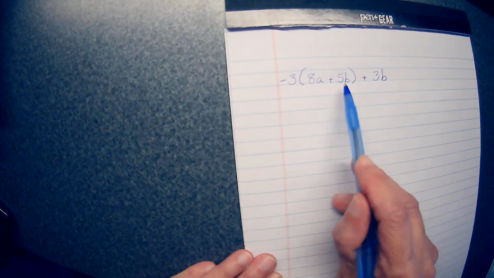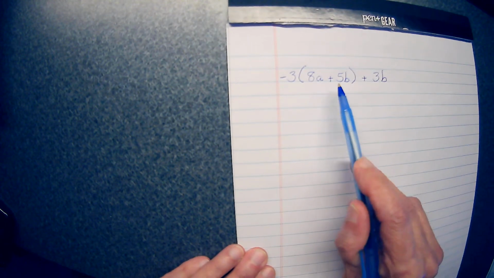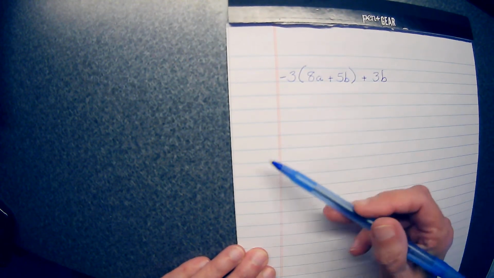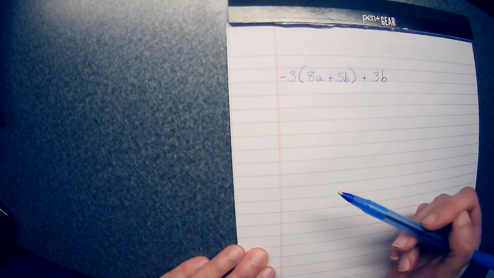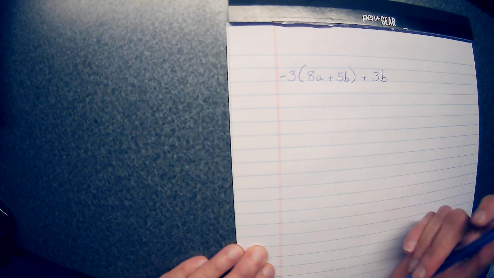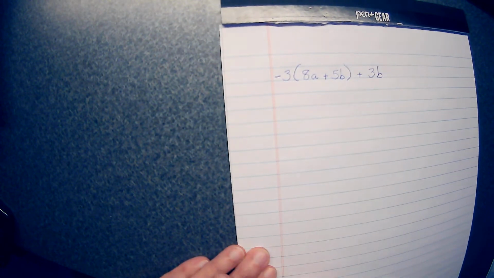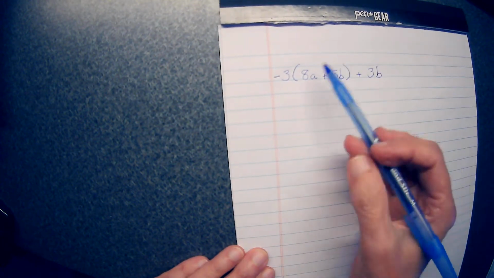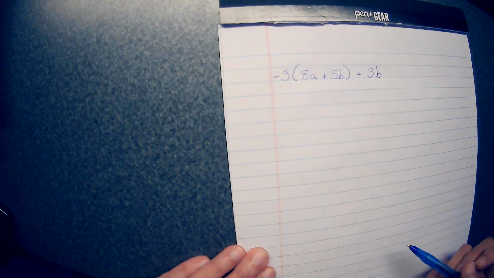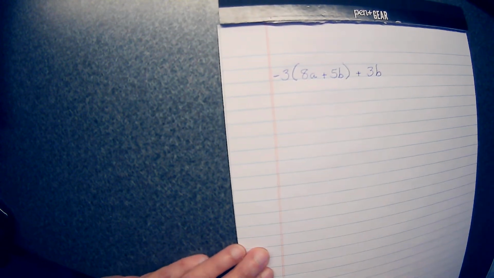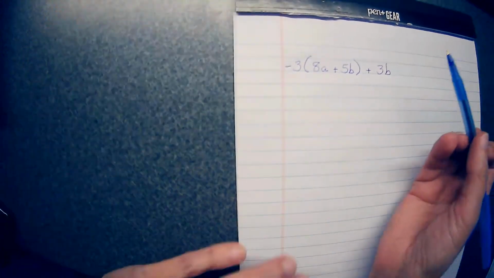No, because 8a and 5b are two different kind of critters. They are unlike terms. They have different variables or unknowns. 8 has an A and 5 has a B. Can't put our antelopes and bears together. Wouldn't turn out too good.